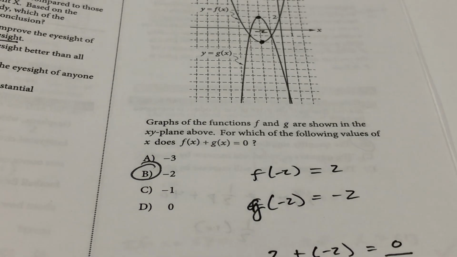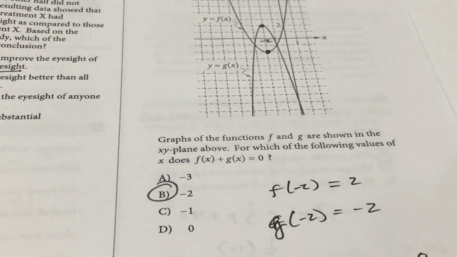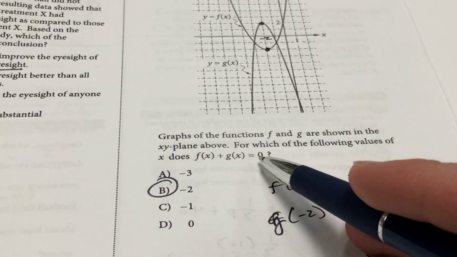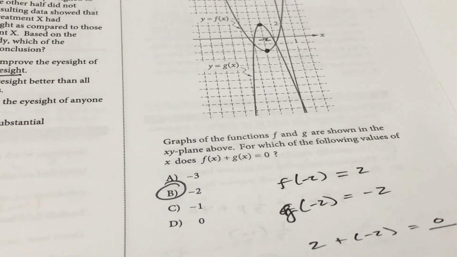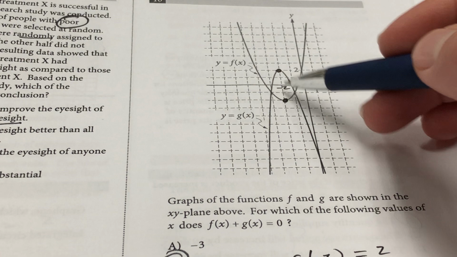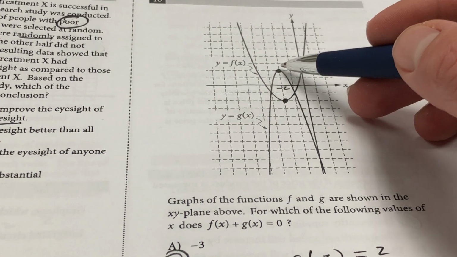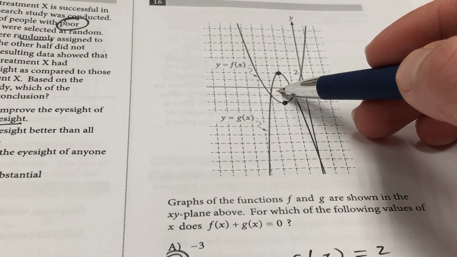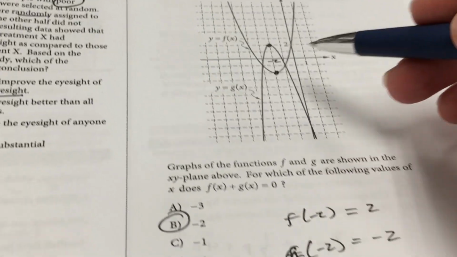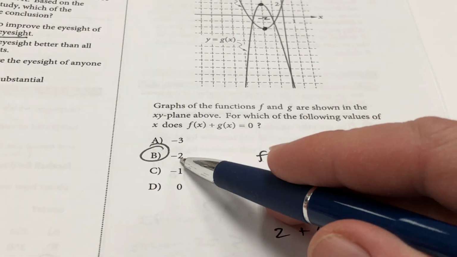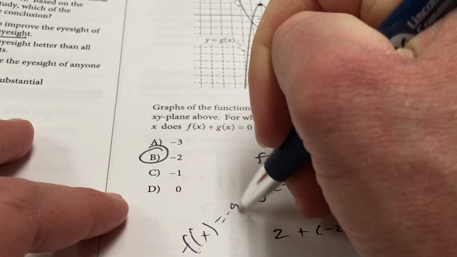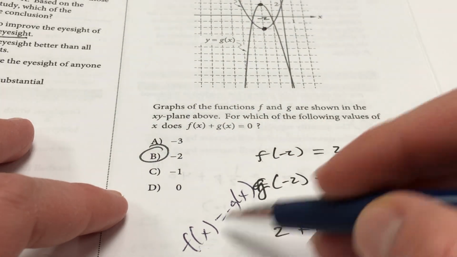Which of the following values does f of x plus g of x equal 0? Again, f of x is going to give you a y value, g of x is going to give a y value, and you're looking for a value of x that does that. So that means when are their respective y values opposites? Notice here at -2, when x is -2, f of x is 2, g of x is -2, and they add to 0 when x is -2. They're opposites. That's another way to say it. You could say f of x equals negative g of x when you get opposite answers.